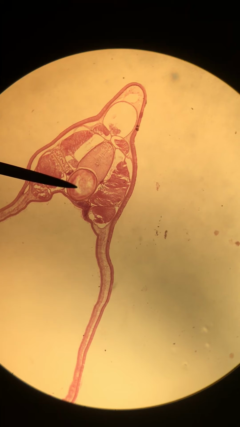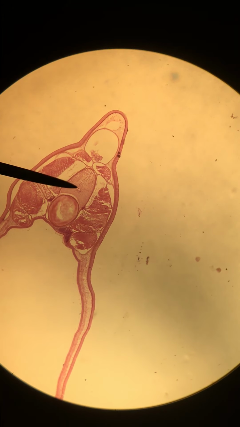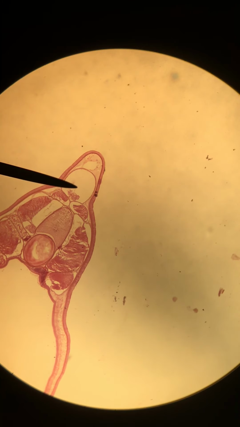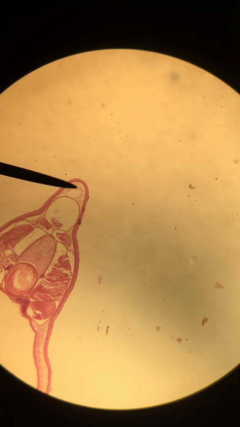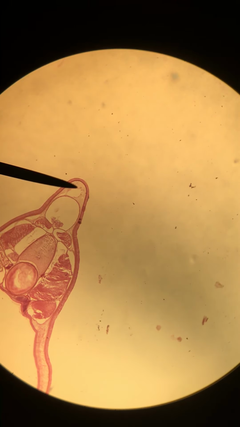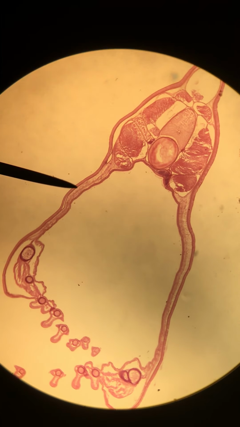And then in the center, you can see this really round structure. That's the notochord, and that is a support structure for the Amphioxus. And then just behind that, you have the dorsal nerve cord. And then just dorsal to that, you have a fin ray, which supports the dorsal fin. All right, so I think that's everything for this particular section.